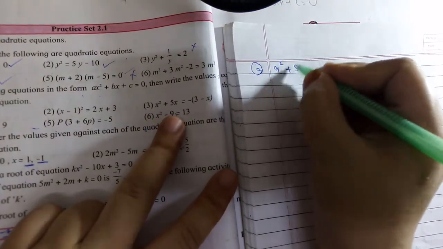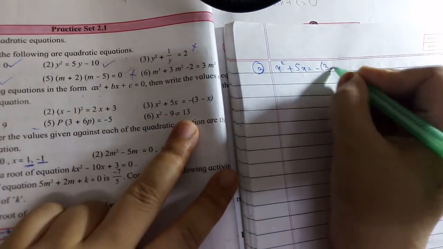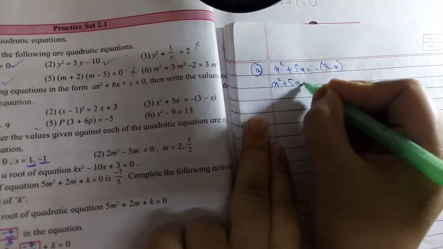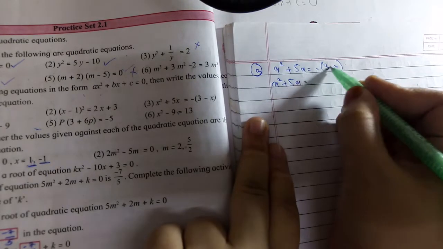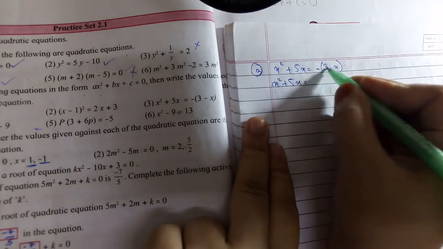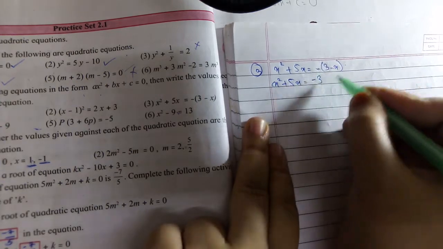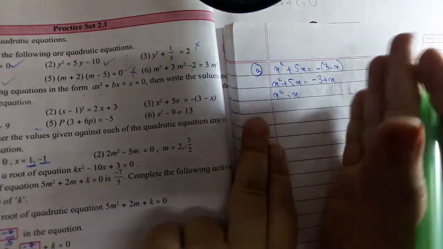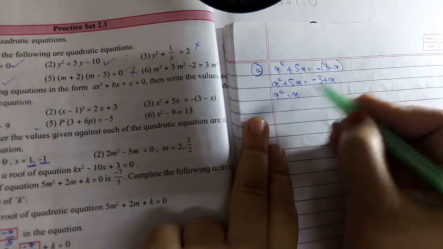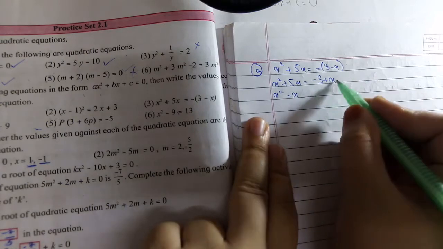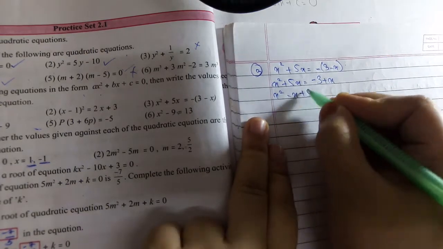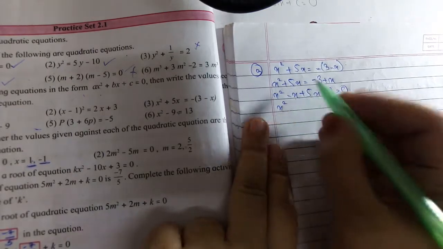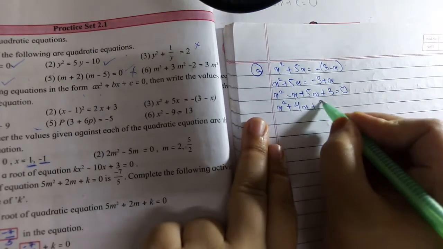It is x square plus 5x is equals to minus 3. So first let's solve the question. x square plus 5x is equals to, now we will multiply minus with this bracket, minus 3 minus with plus, so it becomes minus x. Okay, so x square minus x. Now we are taking RHS to the LHS. So plus will become minus and minus will become plus. So plus x becomes minus x plus 5x plus 3 is equals to 0. So x square minus x plus 5x becomes plus 4x plus 3 is equals to 0.